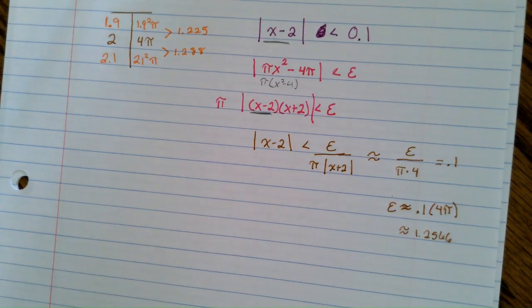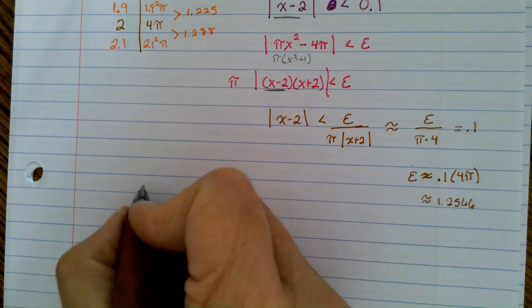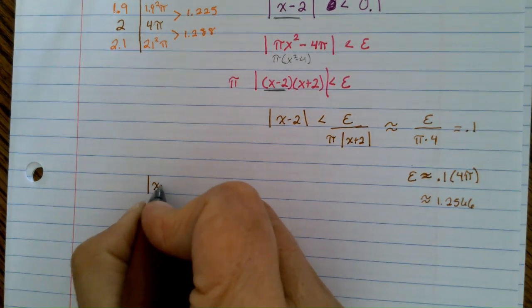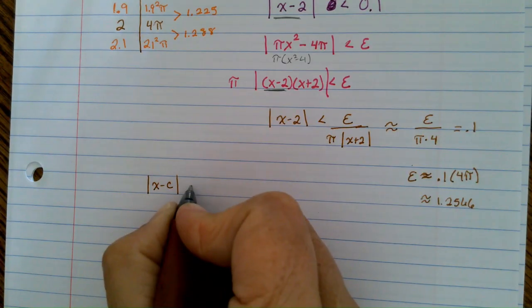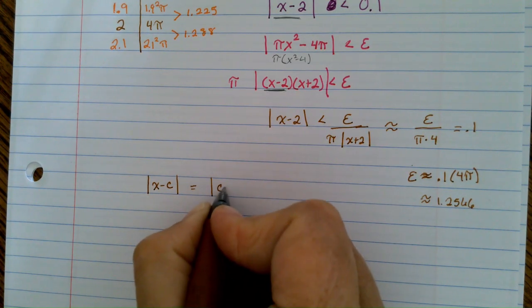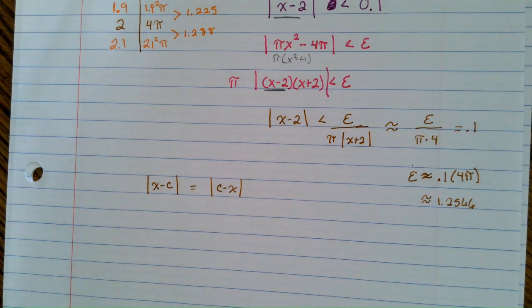Now, I want you to keep in mind, anytime you have the absolute value of x minus c, it is equal to the absolute value of c minus x. So if you're going along and you're working with these and you're trying to force the delta and epsilon together, know that you can kind of go ahead and you can kind of force that out.